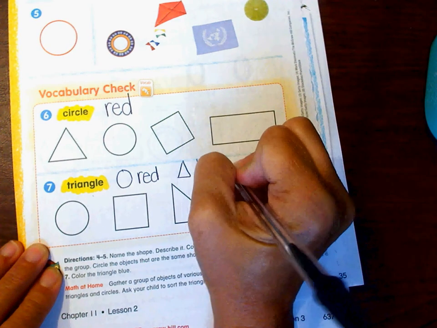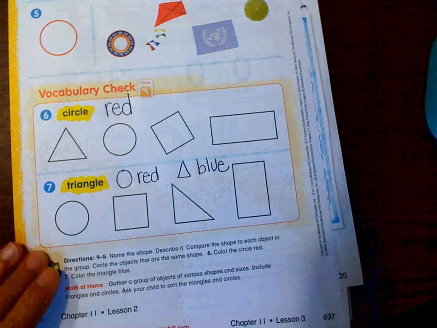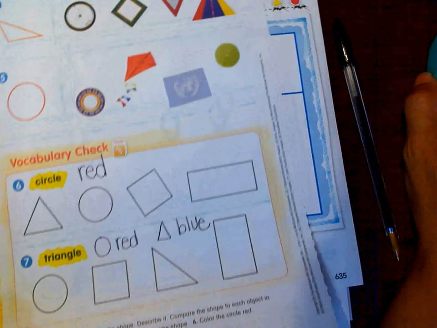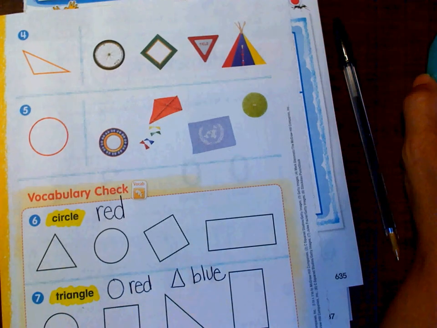And then, boys and girls, guess what? We're done with circles and triangles. We'll see you tomorrow when we start working with all 4 shapes: squares, rectangles, triangles, and circles.